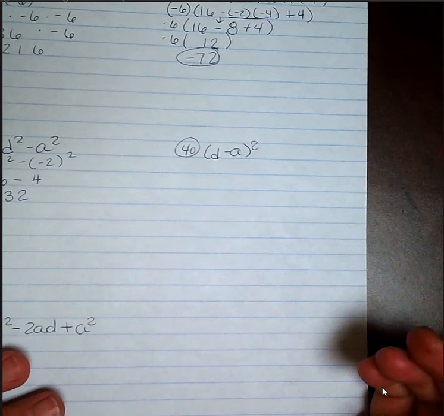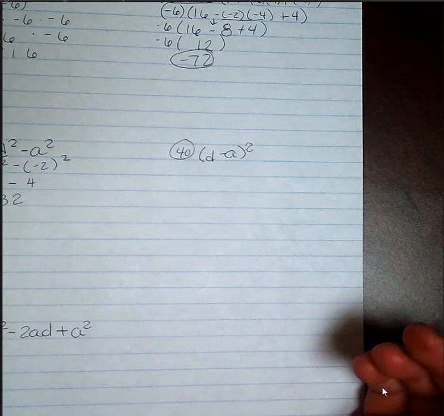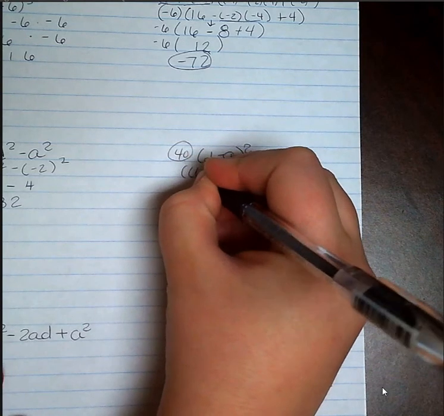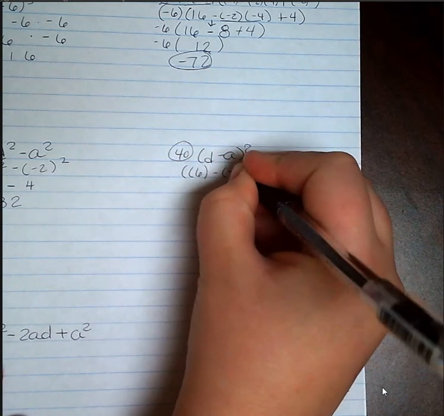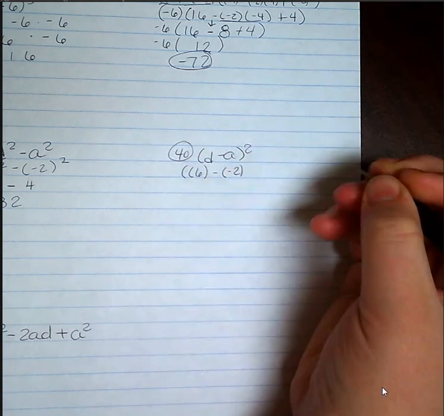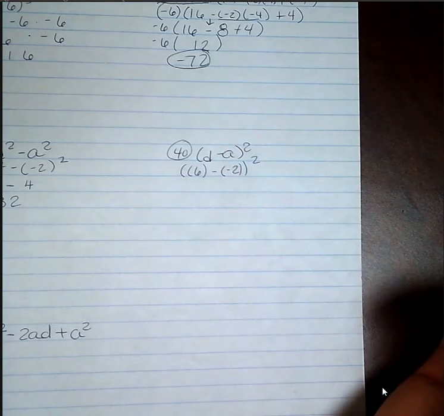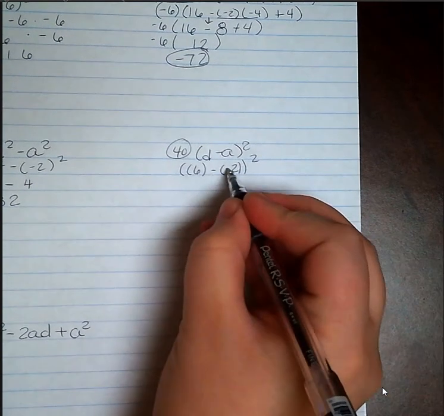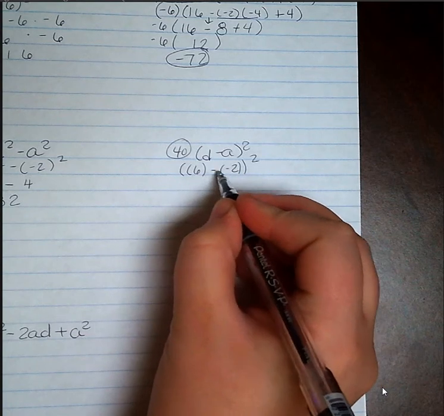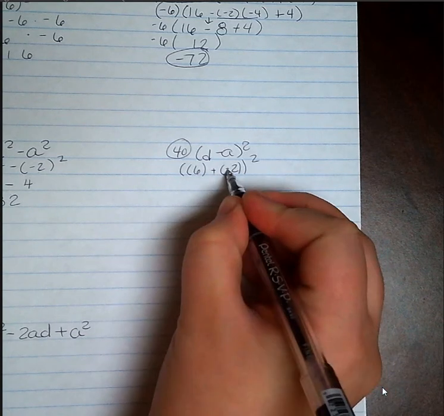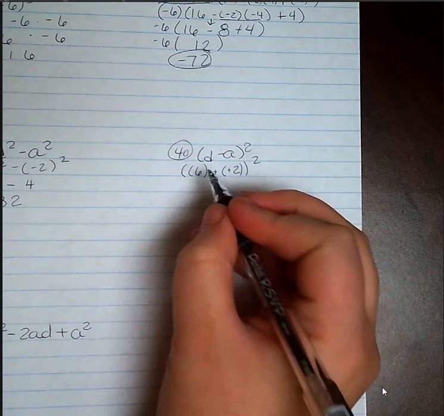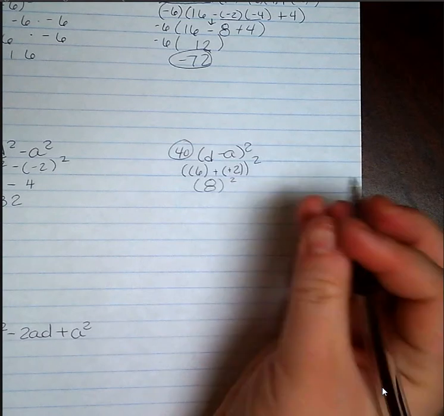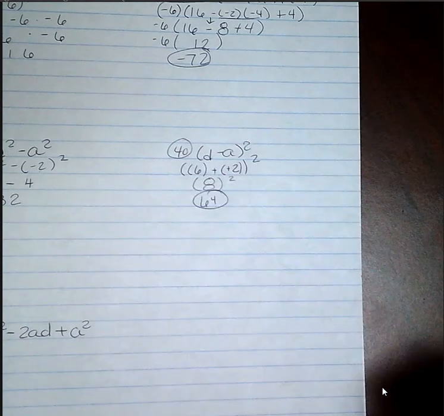For number 40, D minus A squared. So D is 6. A is -2. We do it squared. So we have 6 minus -2. Keep, change, opposite. 6 plus 2 is 8. And then 8 squared gives us 64.